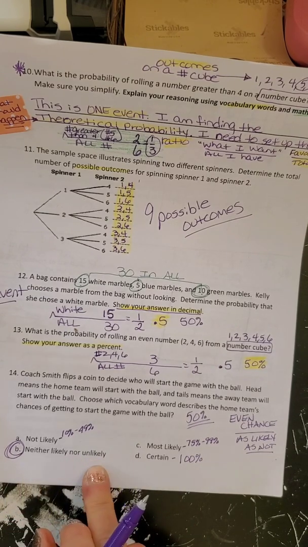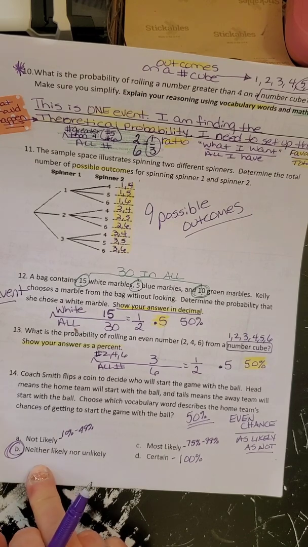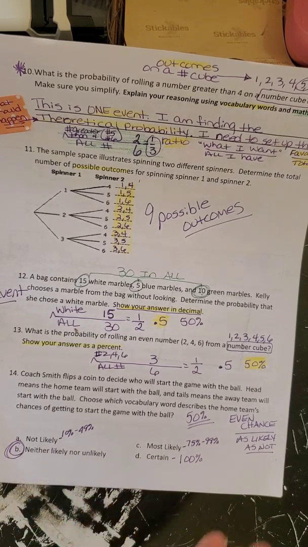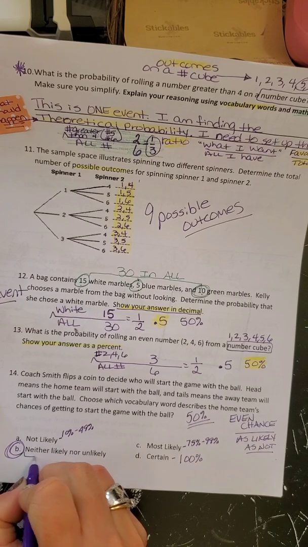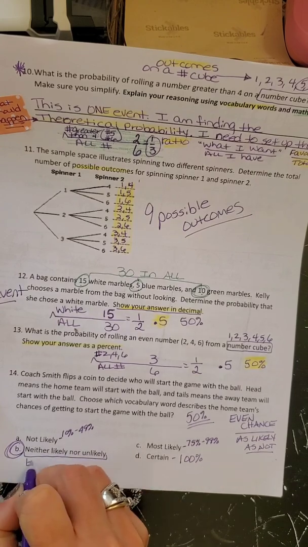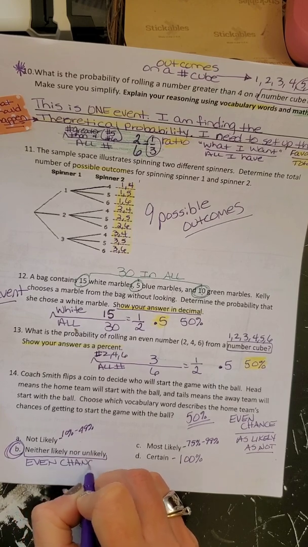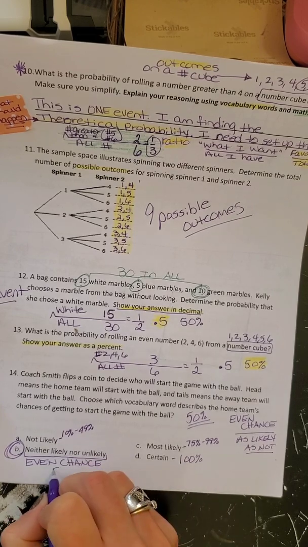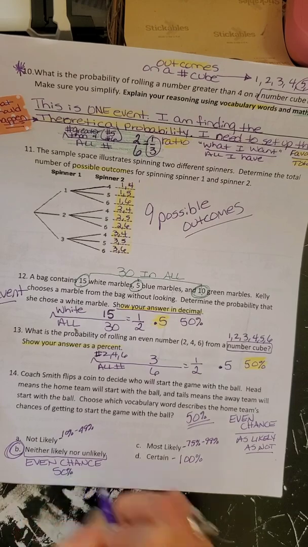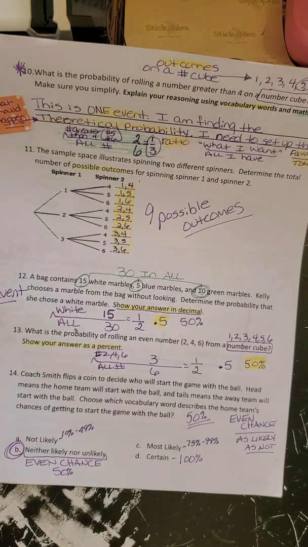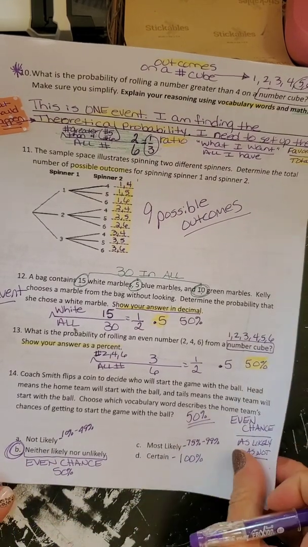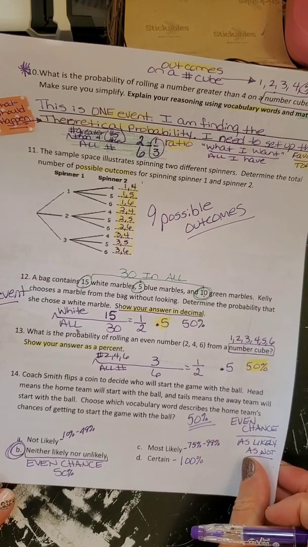What this is saying is neither likely nor unlikely means that they have an even chance. This is another way to say even. This is another way to say a 50% chance. Okay? So put that in your brain for tomorrow.